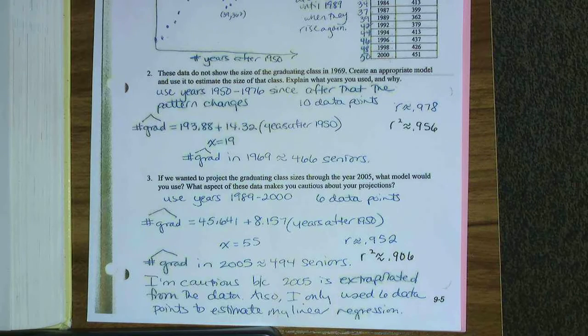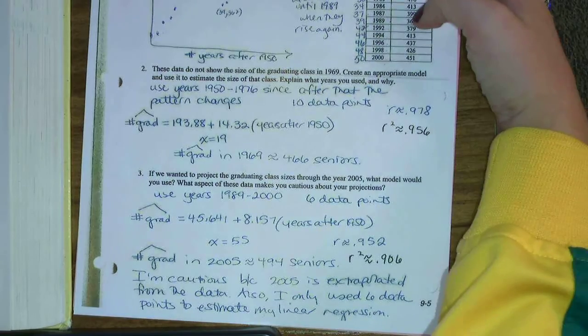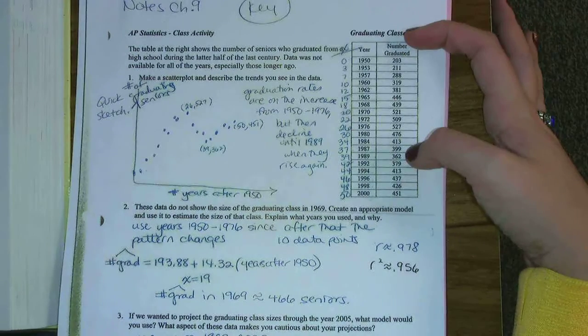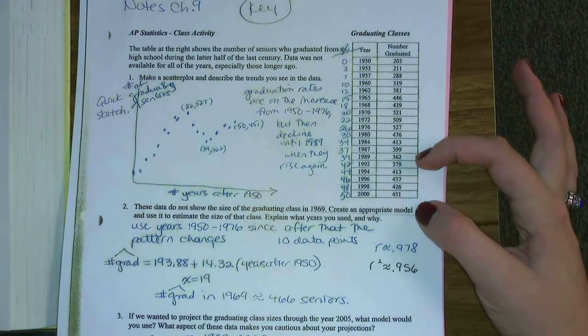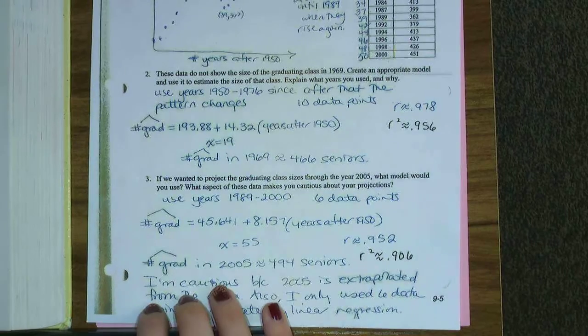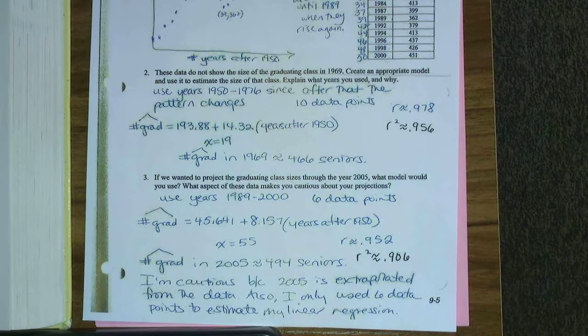So basically you would modify that, and you get a modified equation when you eliminate the rest of that data. So basically you take out everything that is in this upper section, and you would just use these bottom totals here to get a new equation, and then years after, you'd put that in. And so then you would see that there's about 494 seniors there.